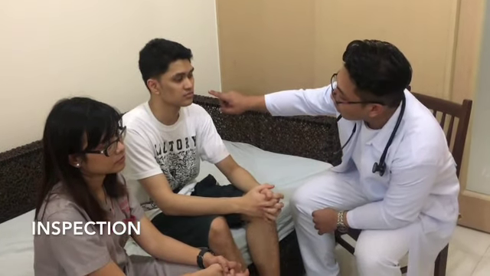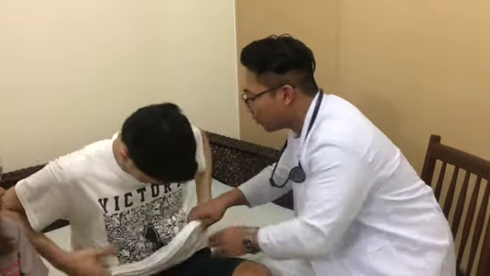So to start off, we should inspect first for alar flaring sa nostrils ng patient if lumalaki po ba siya habang humihinga. And we should also look for central cyanosis if may bluish discoloration dito sa bunganga. Tapos, dapat po, sige, taas muna natin itong damit mo ha.